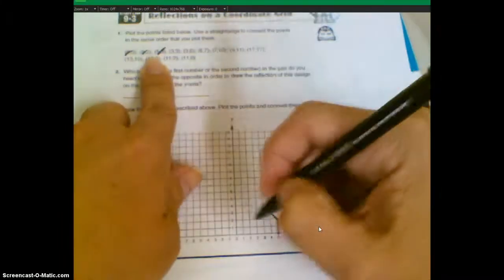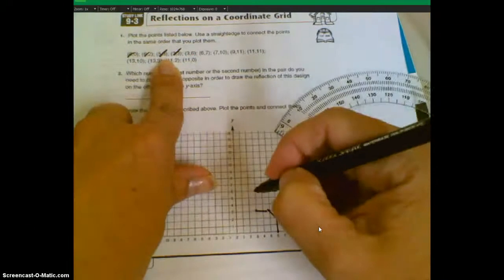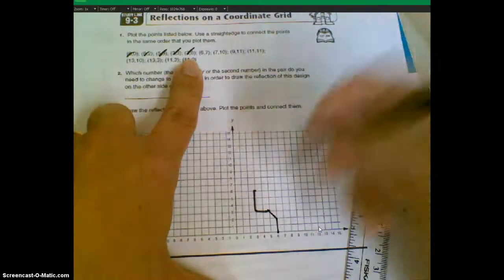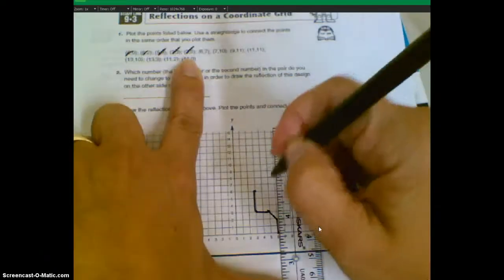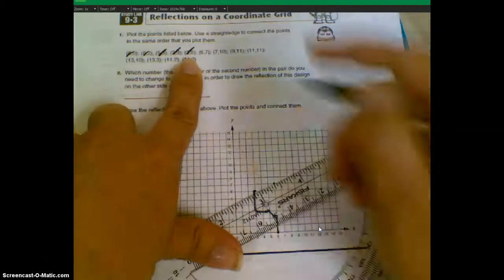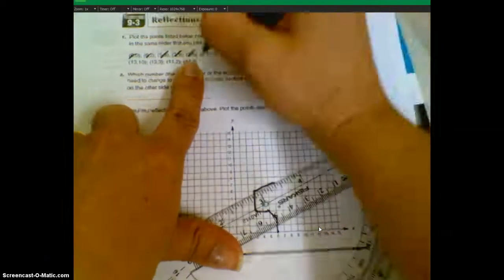Next we've got over 3, up 3. After that we've got 3, 6: over 3, up 6, connect. I'm sure you'll be a little bit more precise than I am. I'm trying to do this quickly for you. Next we've got over 6, up 7 this time. I lose my spot a little bit, so I'm going to use this to help me remember where 6 is. And there's 7, so now it's easier to plot that one.